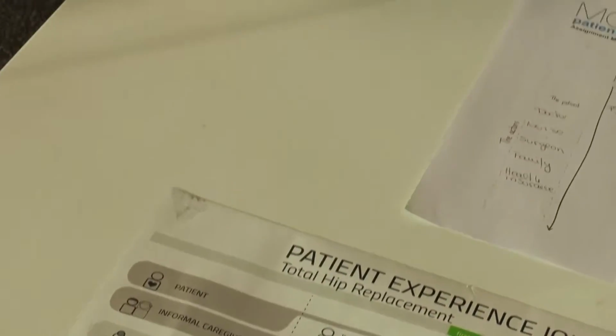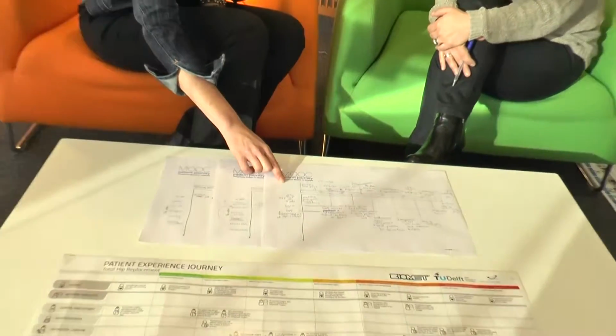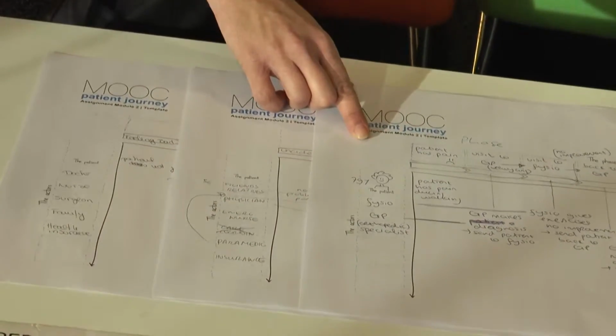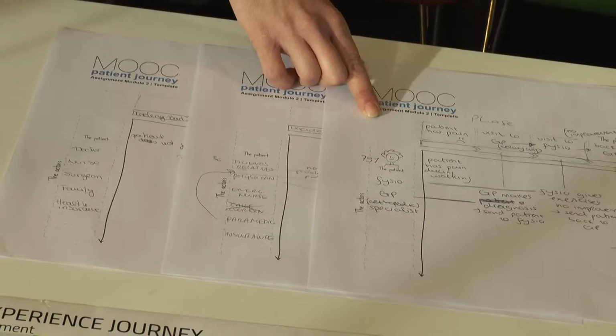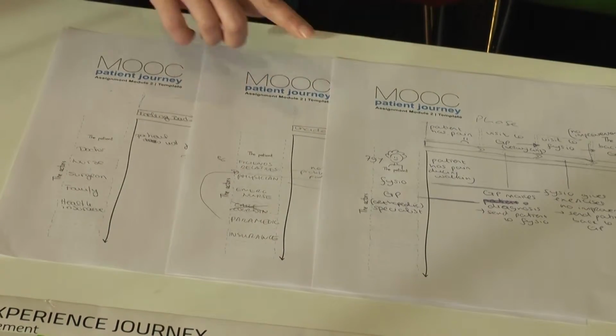Looking at your assignments, what we see is that some of you missed the informal caregivers. Well, I think this is a quite important actor in the patient's life. Some of you didn't. Physiotherapist is there, so orthopedic surgeon is there. So the rest is complete. Then we go to the phases.